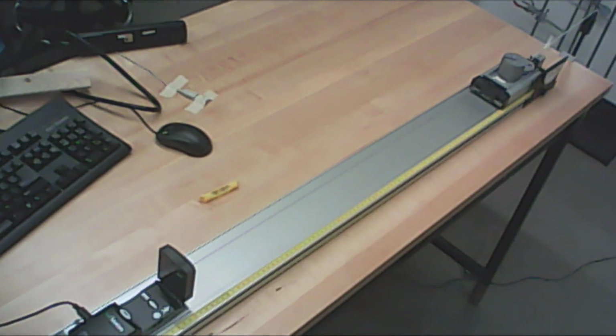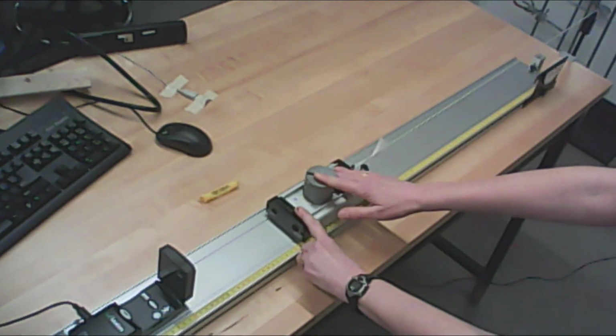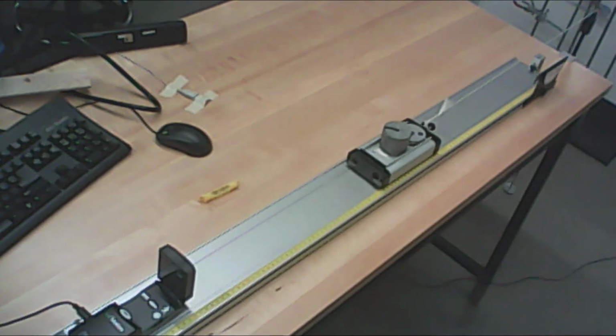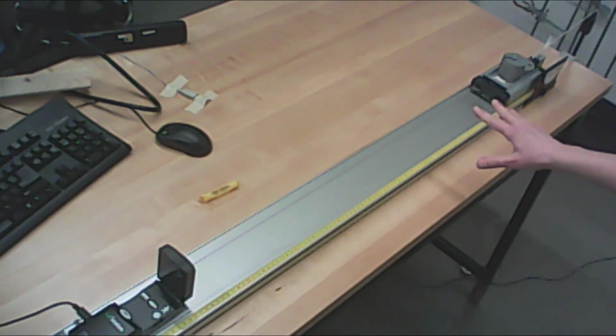And again, the first motion that you're going to study is going to be just the cart on the track with all its added masses, and you would start your program running and then release this and let it accelerate down the length of the track. And that's your first trial.